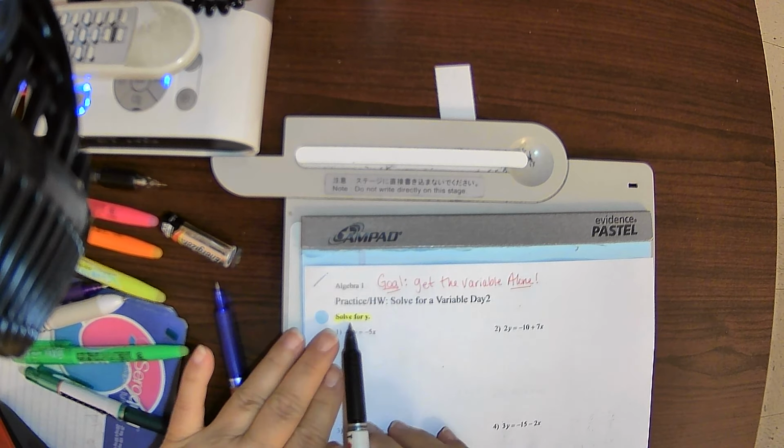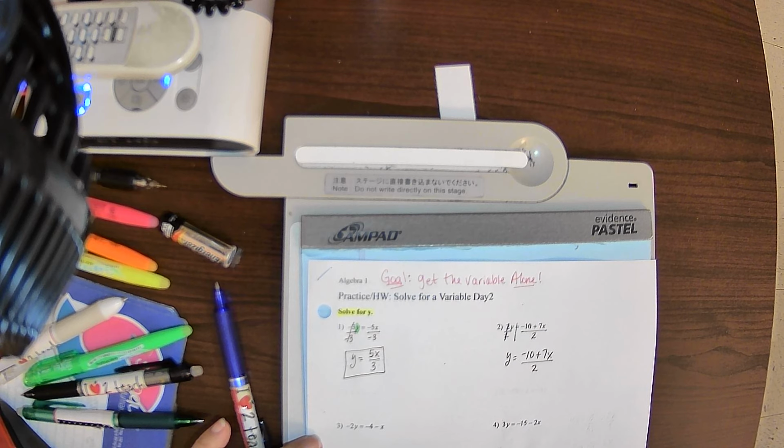Now let's look at number 2. Again, here is my y, my size. I'm going to divide that 2 away. Now there's addition going on here, so we are going to divide the entire problem by 2. +1, y is going to equal -10 plus 7x divided by 2. Okay?